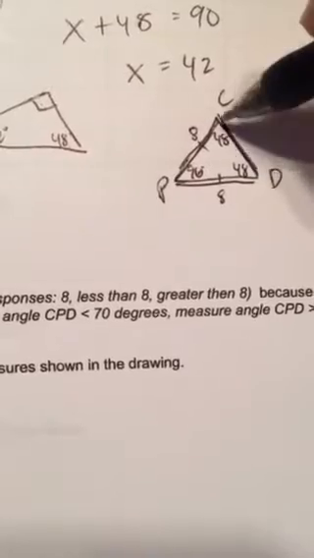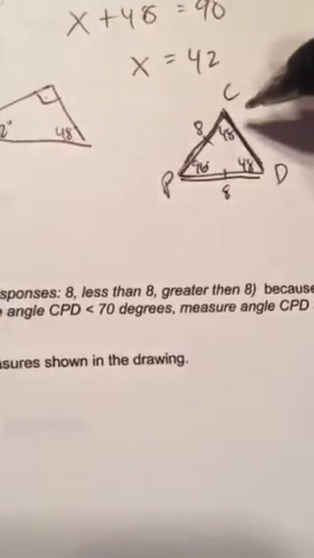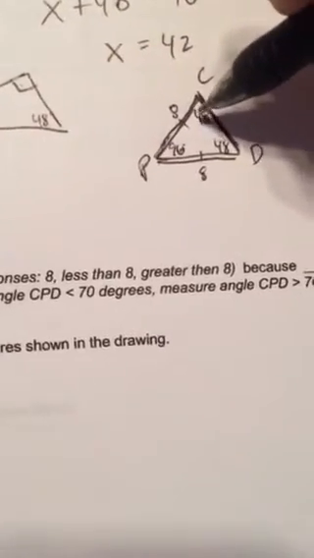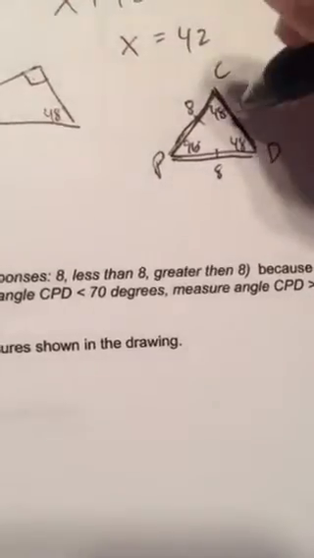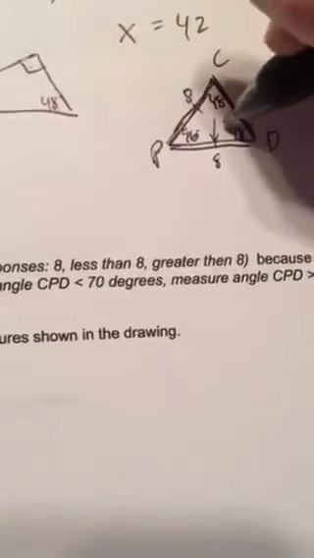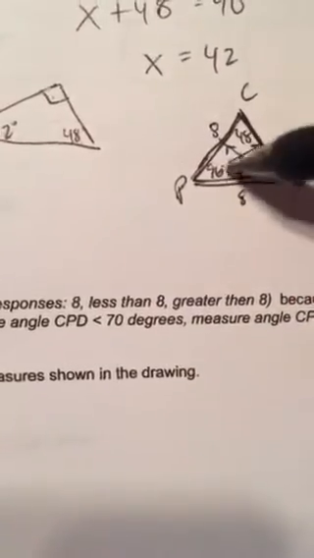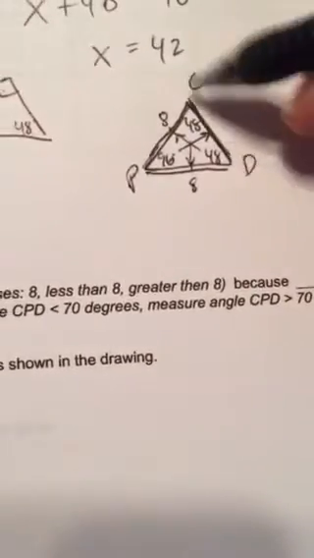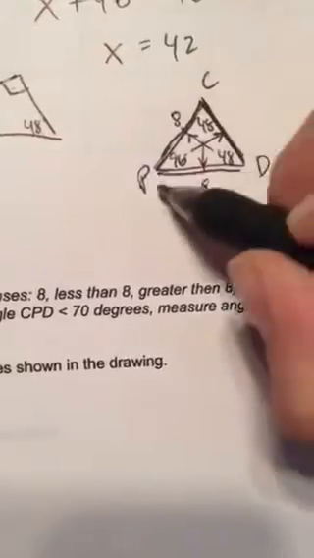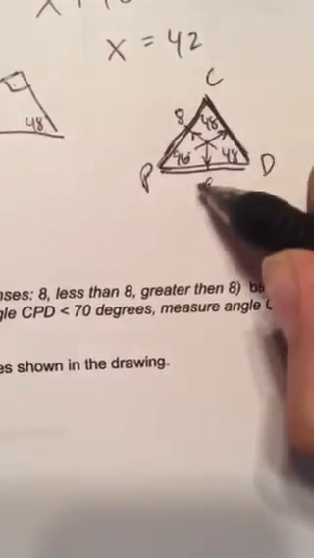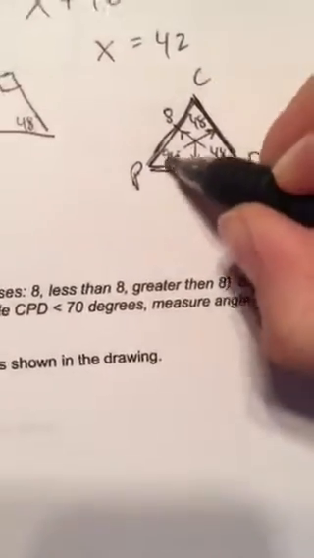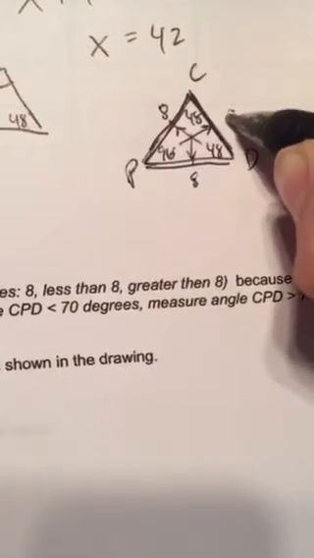So what's more than that? We talked about that hinge theorem. The angle relates to the side directly across. So 48 relates to this 8, 48 relates to this other 8, and 96 relates to the side CD. If I have a bigger angle, then the side across is going to be bigger than whatever the other angle across from the side was. So since 96 is bigger, I know it's going to be greater than 8.